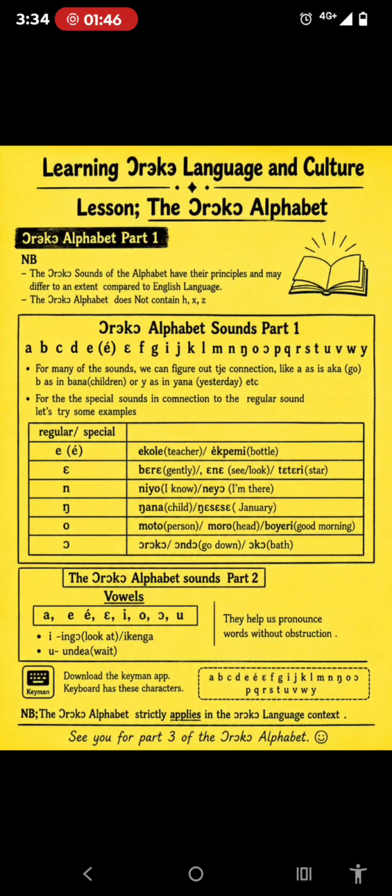We go to F, G, E, J, K, L, M, N. The next one is N, O. Then the next one is A, P, Q, R, S, T, U, V, W, Y. So those are the sounds of the Oroko alphabet.